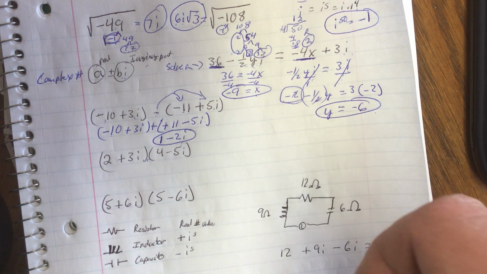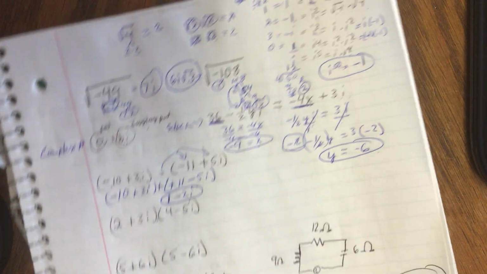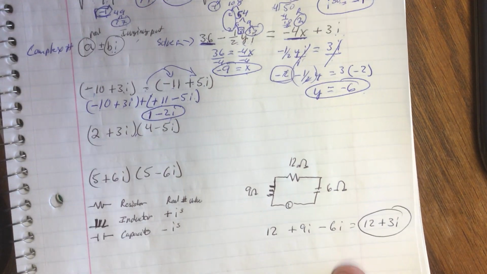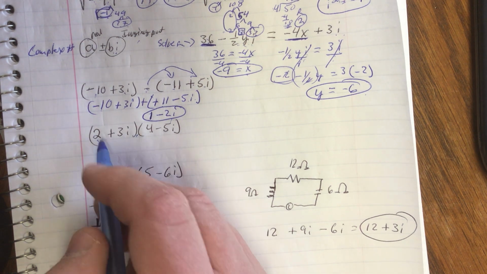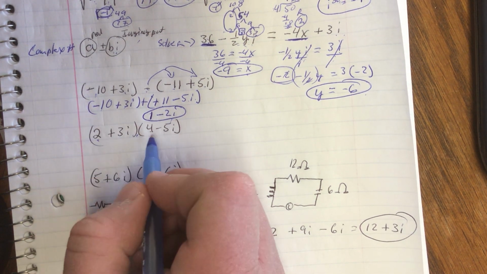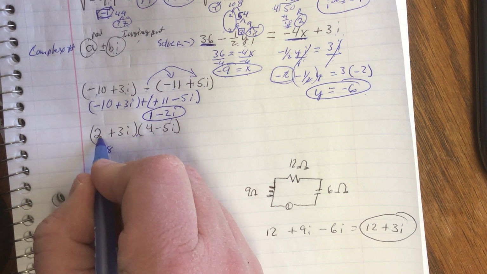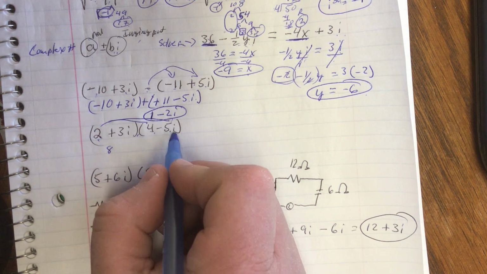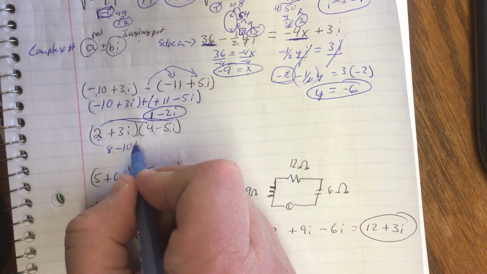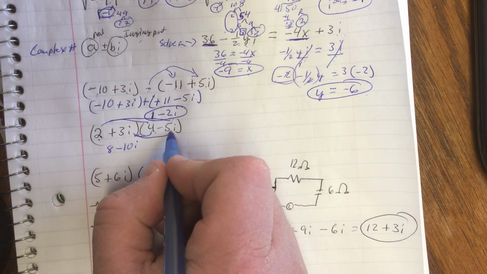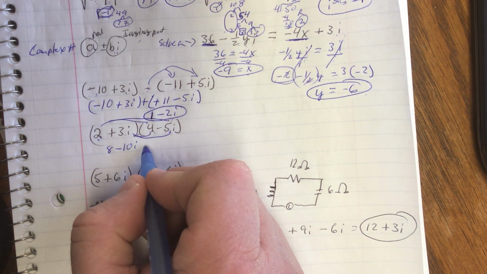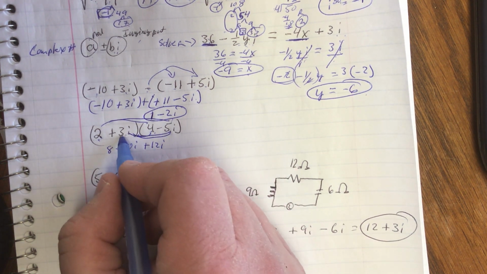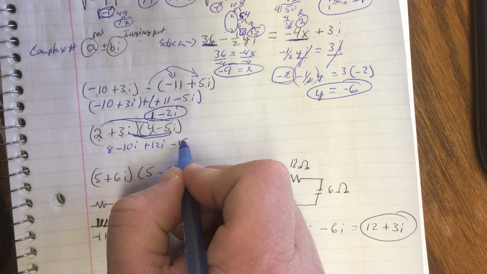This is where you have to FOIL, and you're going to have to remember this i squared is equal to negative 1. So let's do this one. So I'm going to FOIL this out, distribute. 2 times 4 is 8. 2 times negative 5i, so I'm distributing here. 2 times negative 5i is negative 10i. Now I'm going to distribute inside of here. 3 times 4 is 12i, and then I'm going to distribute to here. 3 times negative 5 is negative 15.